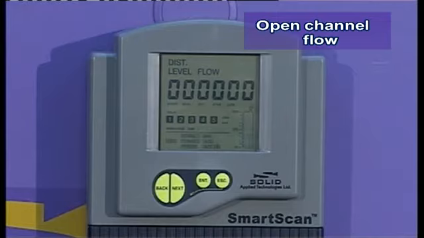AR5 error message appears when switching between level or distance indication to flow indication. After setting flow indication, the user will have to define the measured unit, gallon per minute or meter cubic per hour. For example, we will choose gallon per minute.